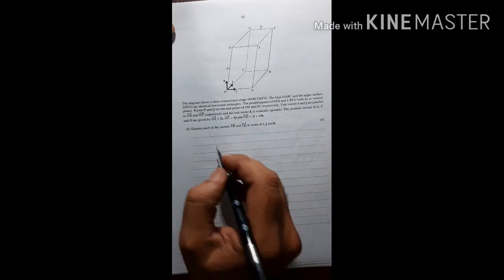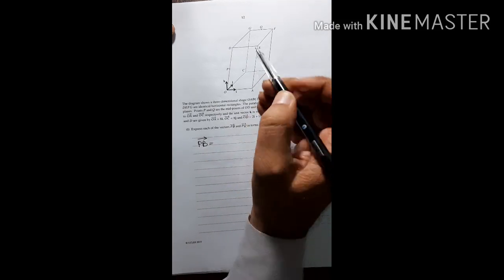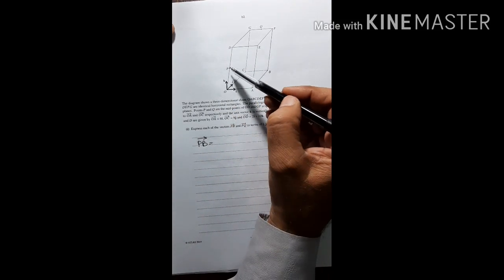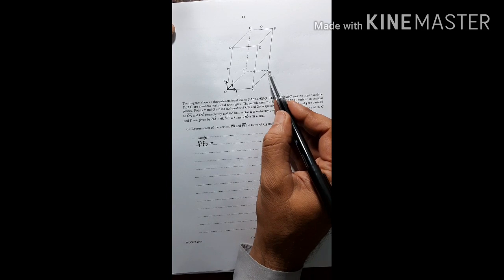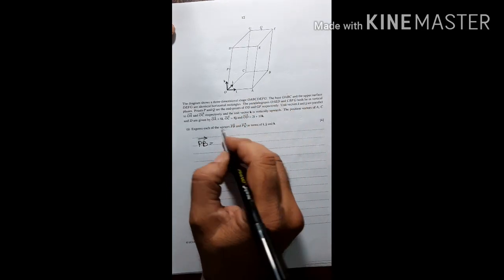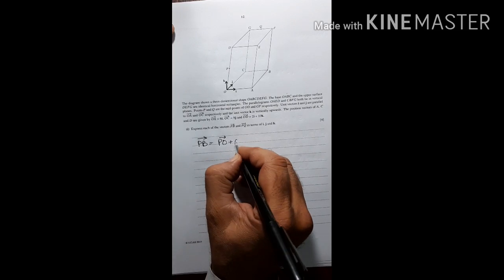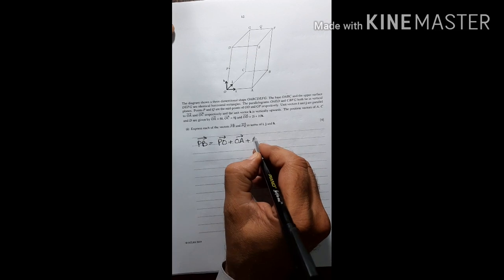So first of all, PB. For PB, you are here and you are going to B. So it means first of all you will come from P to O, then O to A, then A to B. This will be your route. So it will be PO plus OA plus AB.